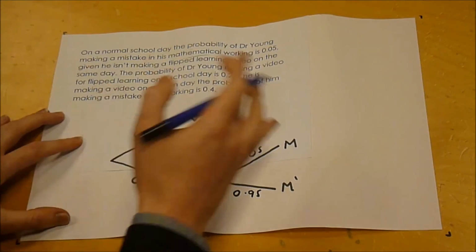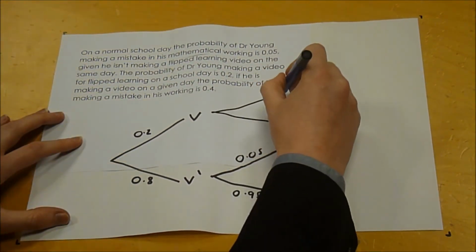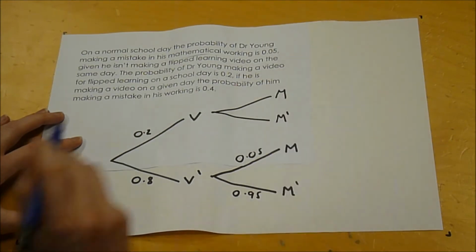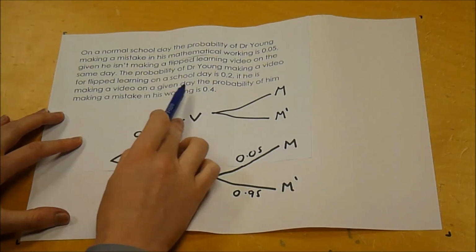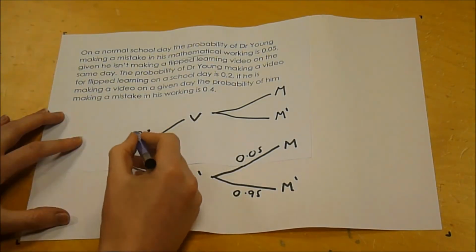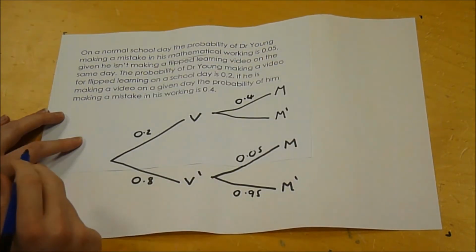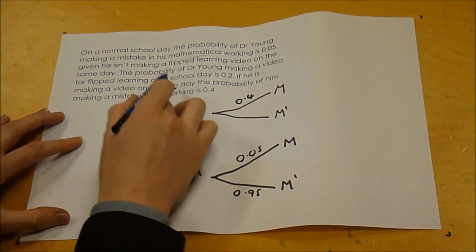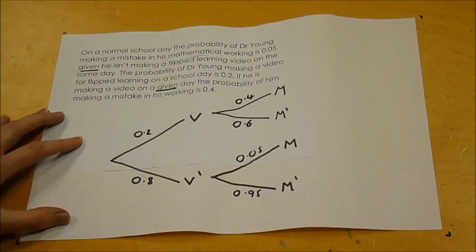Okay then, let's have a look at this top branch. So he's made the video, and he either makes a mistake or he does not. Well, this information is here. If he is making a video, the probability of him making a mistake is 0.4. So video, makes mistake is 0.4. Okay, we can notice the given language popping up here. So this will be 0.6, the complement of that.